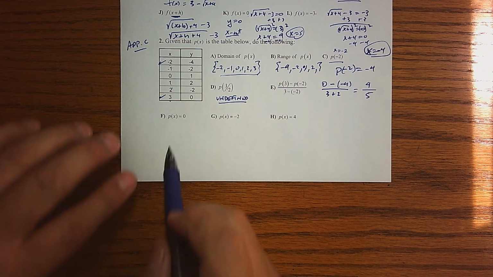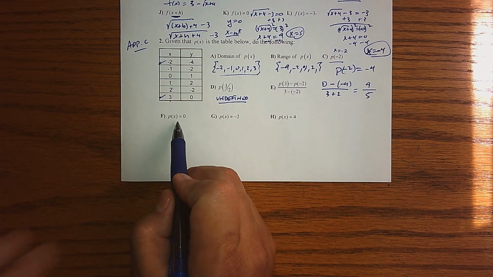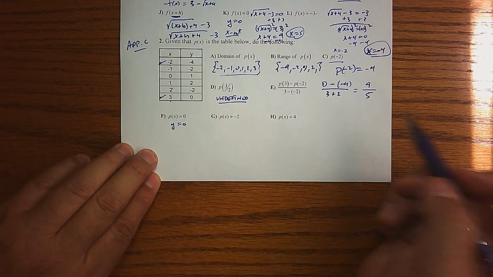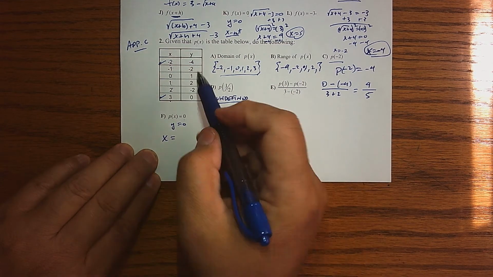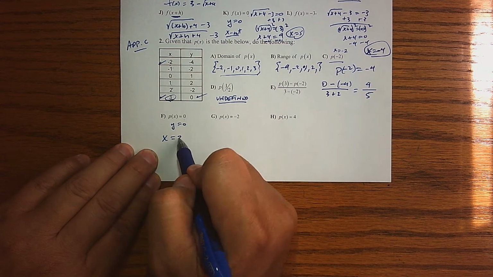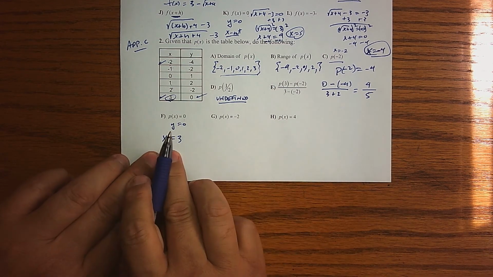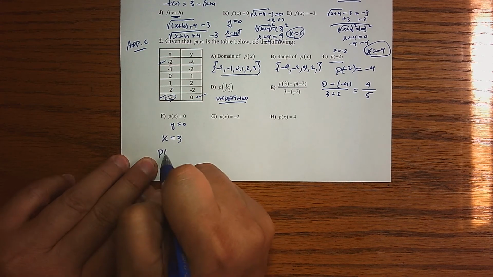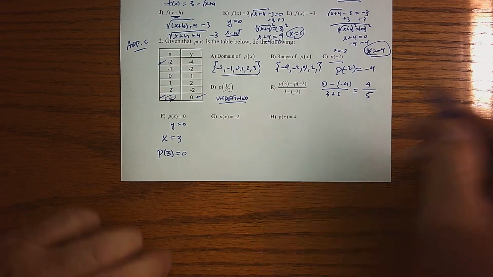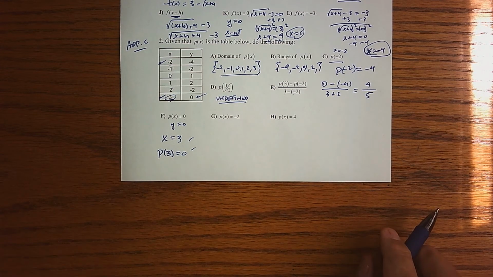P of x equals 0. In this case, we're not given an input, we're given an output, right? Y is 0. So I basically have to figure out, well, when y is equal to 0, what's the corresponding x value? And it looks like it's 3. So you can write x equals 3, or you can say functionally that p of 3 is 0, right? So either answer is acceptable in my book. You're looking for an input.